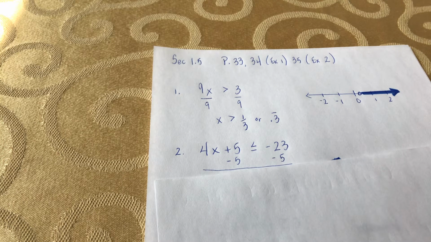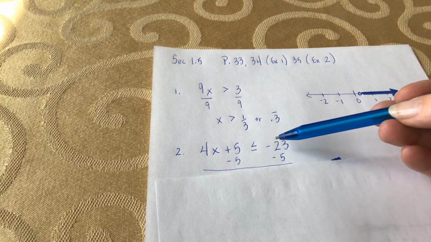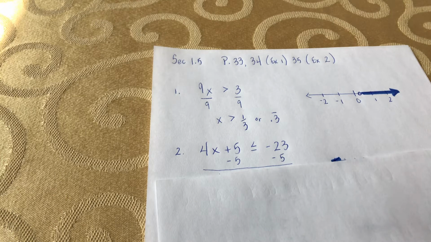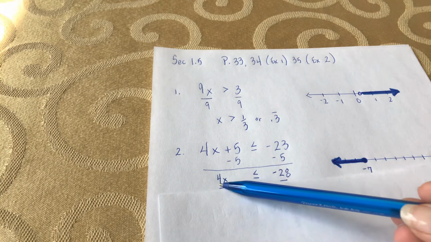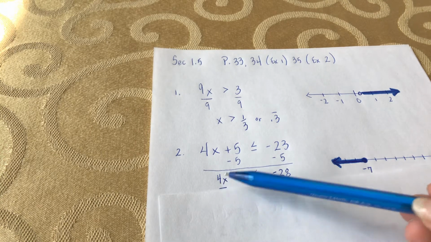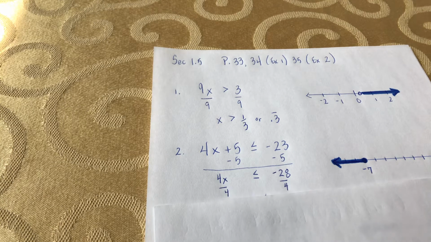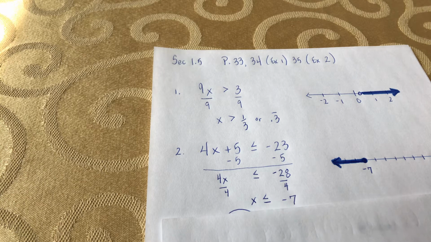And again, you can do this on your calculator to make sure you don't make any mistakes with your signs. So when I do that, I have 4x less than or equal to my negative 23 minus 5, that should give you negative 28. And then my last step here, it says 4 times x. I'm going to go ahead and divide both sides by 4. That means I have x is less than or equal to negative 7.